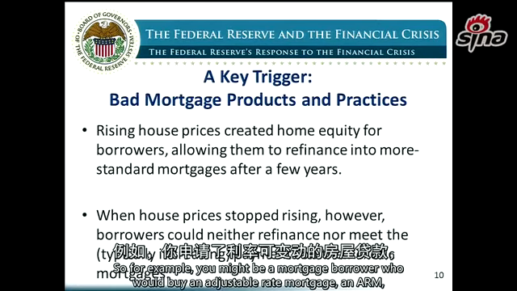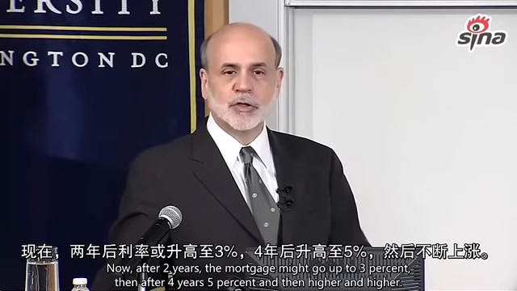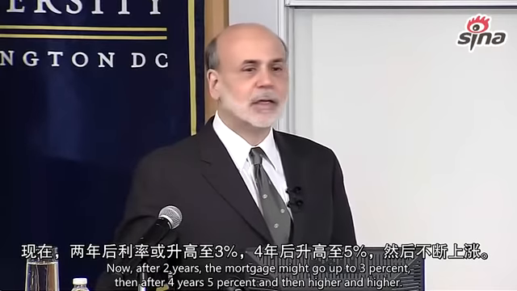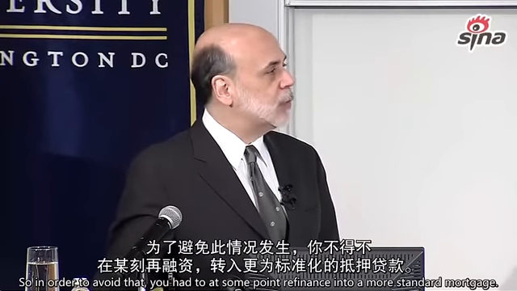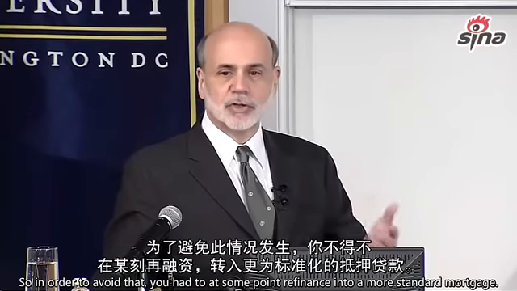So, for example, you might be a mortgage borrower who would buy an adjustable rate mortgage, an ARM, where the initial interest rate was, say, 1%, which meant that you could afford the payment for the first year or two. Now, after 2 years, the mortgage might go up to 3%, and after 4 years, 5%, and then higher and higher. So in order to avoid that, you had to, at some point, refinance into a more standard mortgage.